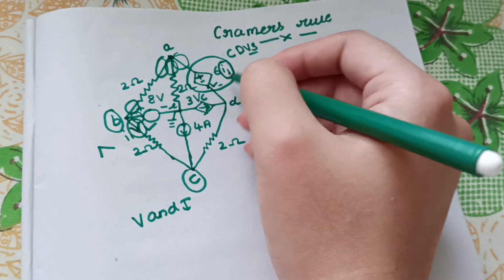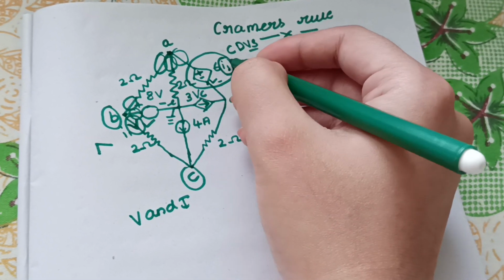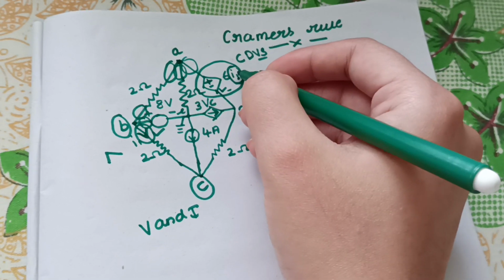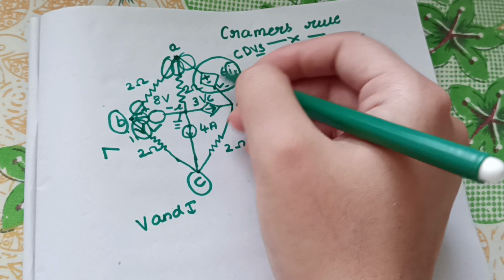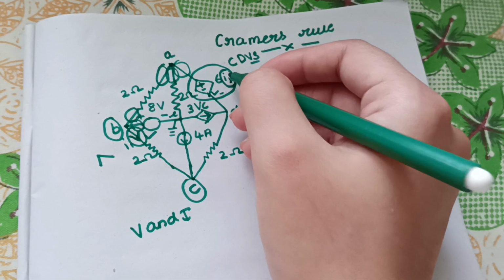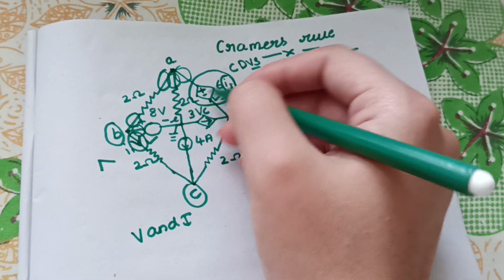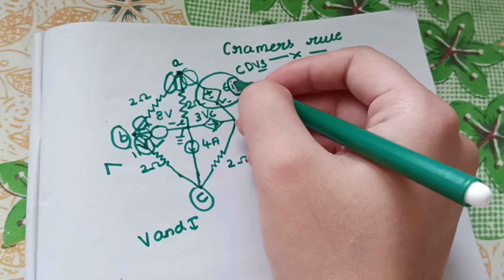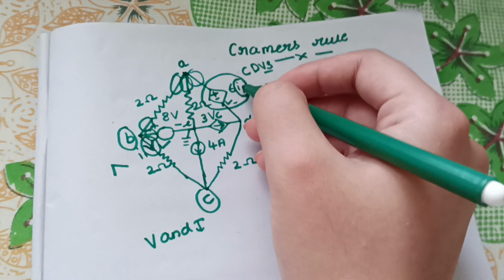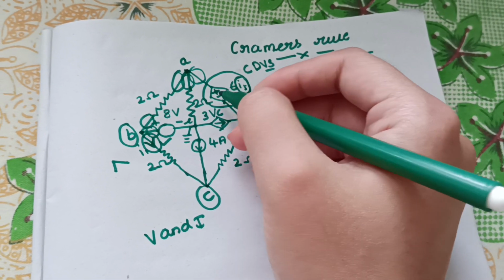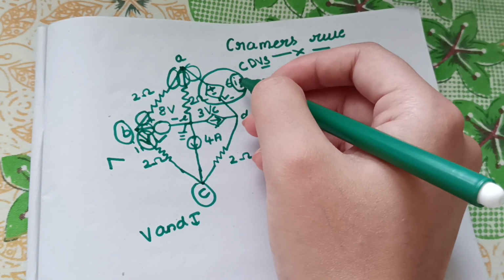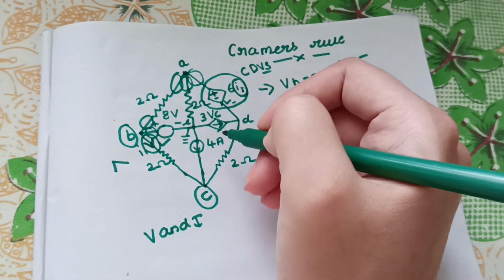This is a voltage source, I understand, but whatever is given here: if it is V given, then it is a voltage dependent voltage source. If it is I given here, then it is a current dependent voltage source. Fine. If it is I given here and I given here, it is a current dependent current source. If there is a current given here and a V given here, it is a voltage dependent current source.